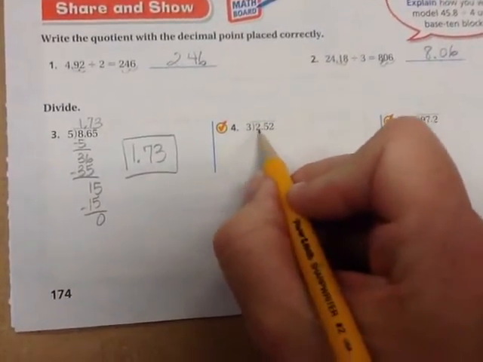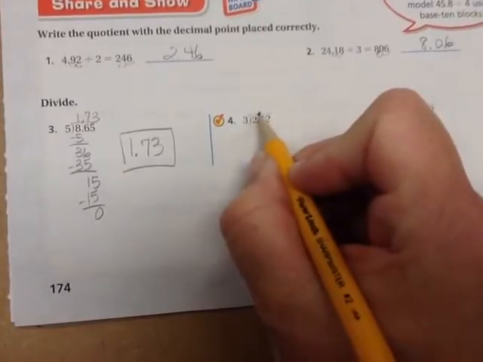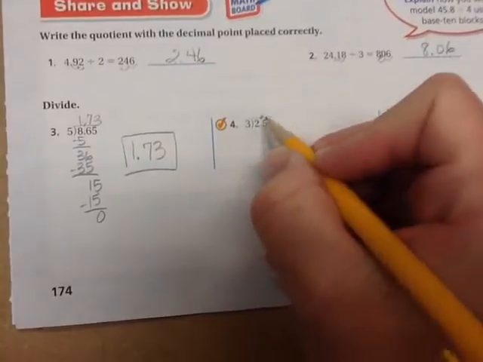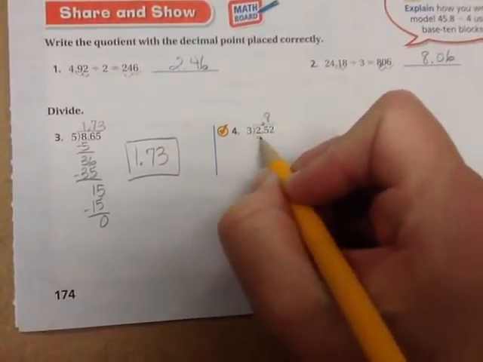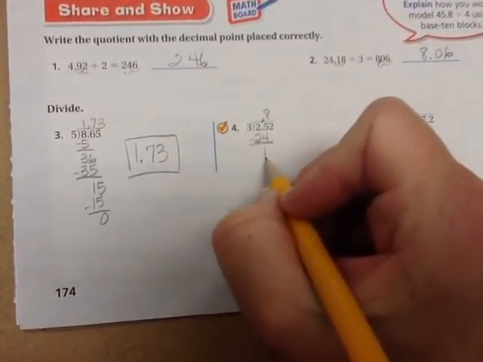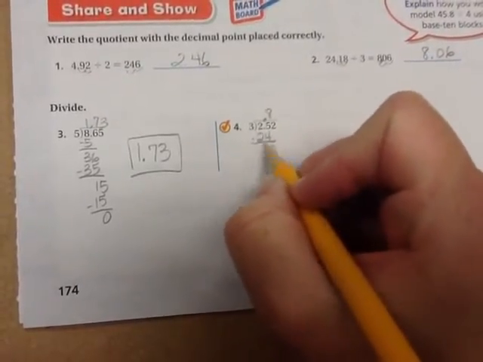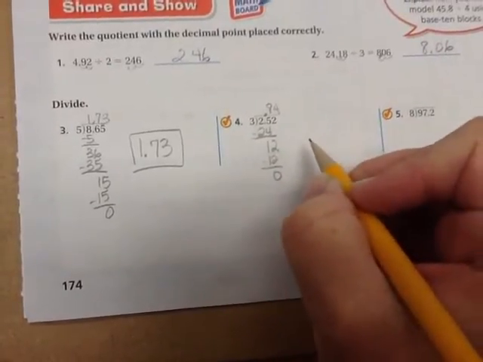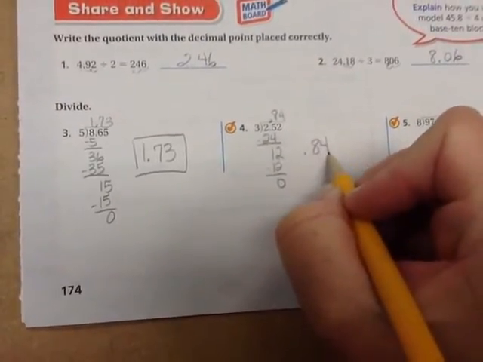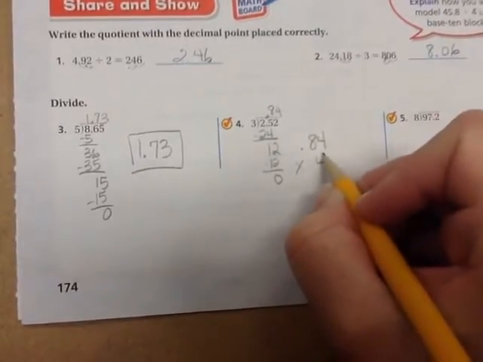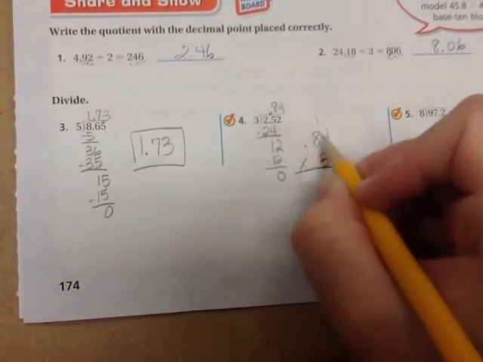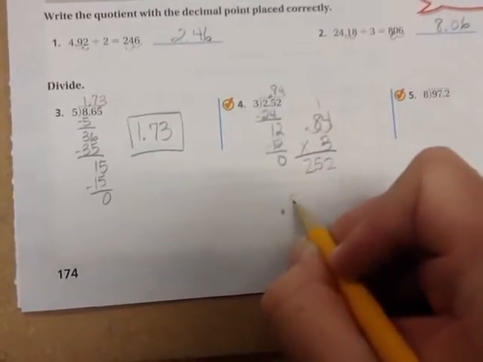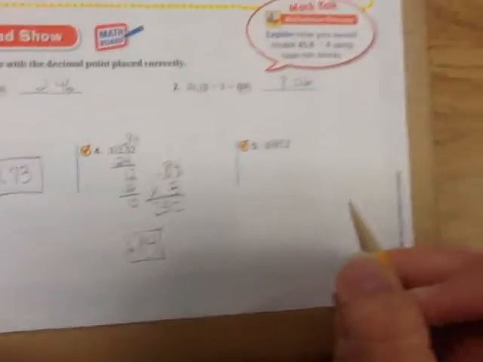2 and 52 hundredths divided by 3. Moving my decimal up. 2 cannot be divided by 3, but 25 can. And that's going to be 8 times. 8 times 3 is 24. Bring down, subtract, then bring down. 3 goes into 12. 4 perfect times. No need to continue on. So my answer is 84 hundredths. I could even check by 3. 12 carry, 24, 25. 1, 2, 1, 2. But nevertheless, my answer is 84 hundredths.